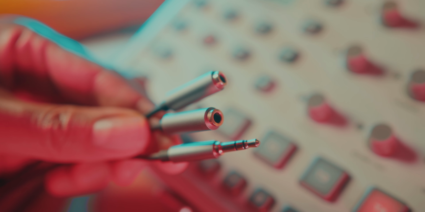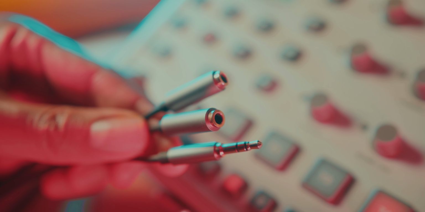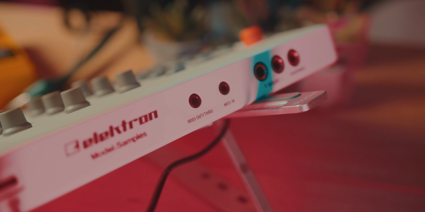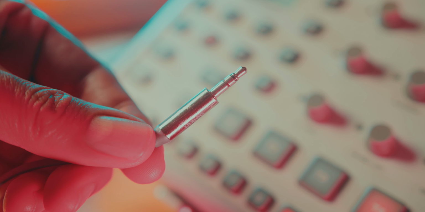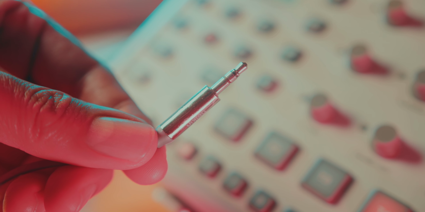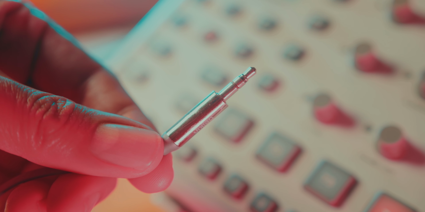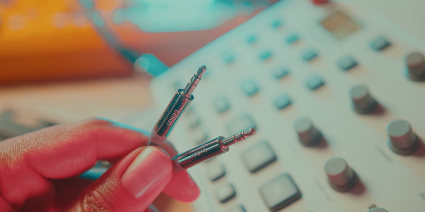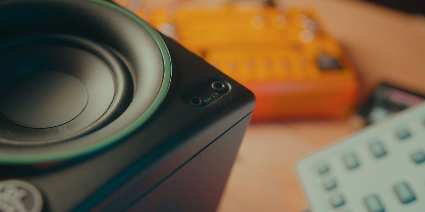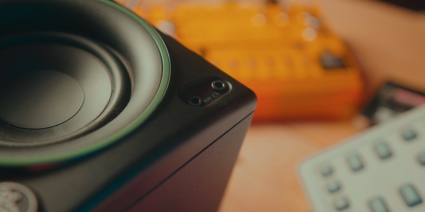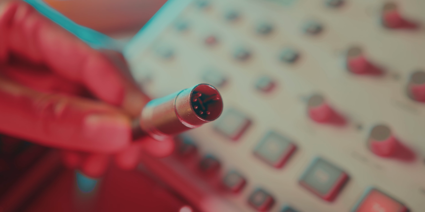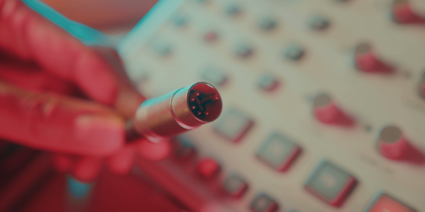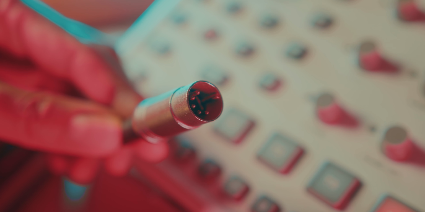This audio splitter works to send MIDI because we need to remember that the Elektron Model:Samples is using the TRS MIDI protocol. That's tip, ring, and sleeve. And these TRS cables are the ones that we commonly use to send audio, for example, to the auxiliary input in our speakers. So you need to know that the MIDI protocol is only using 3 pins of the 5-pin cable, so this TRS cable works perfectly.